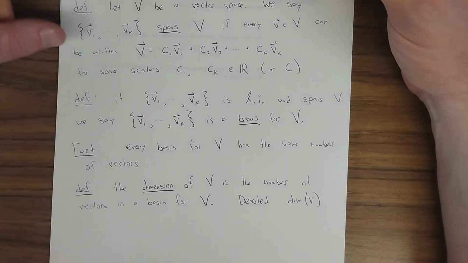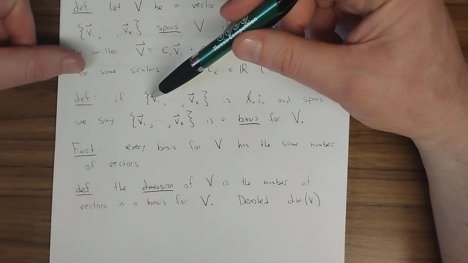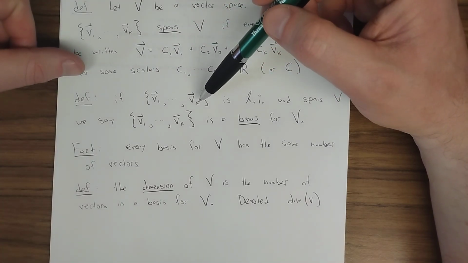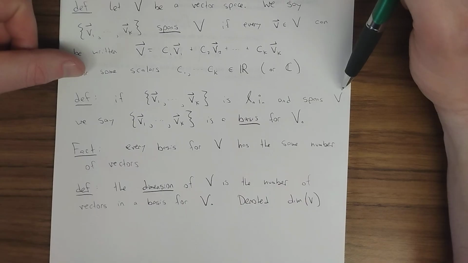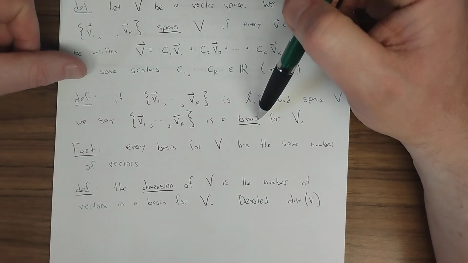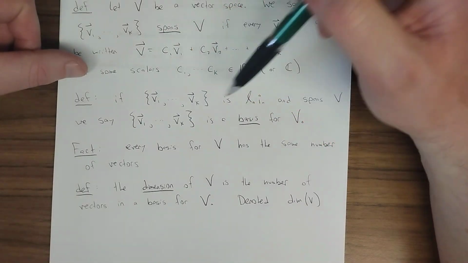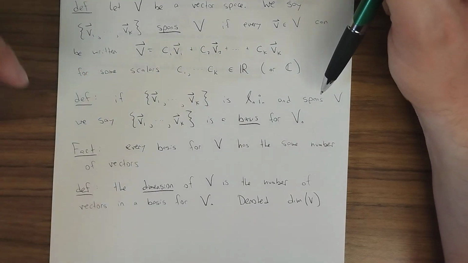And here's another definition. If we have a set of k vectors that is both linearly independent and it spans V, we say that it's a basis for V, that this set of vectors is a basis for V.